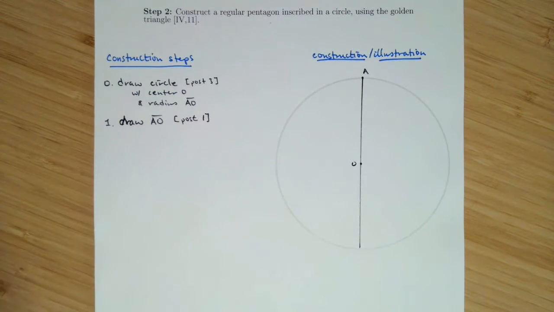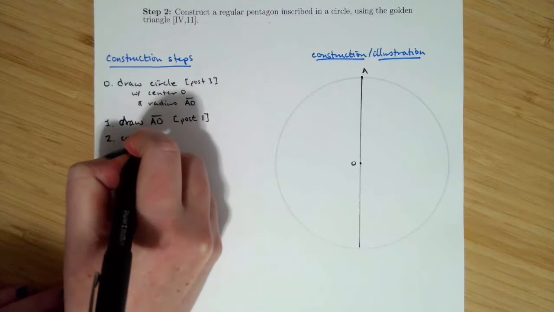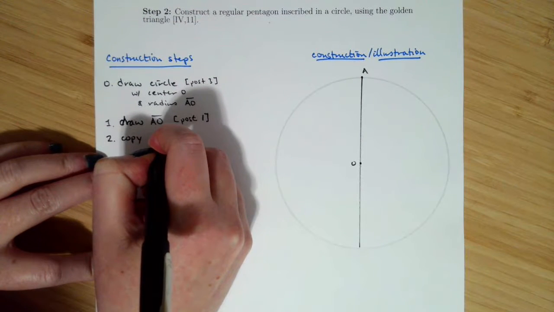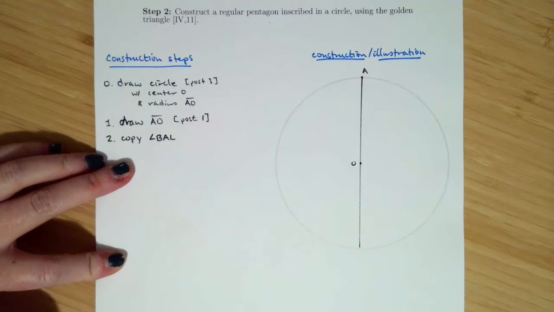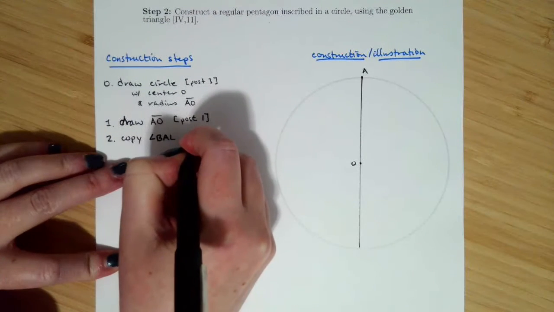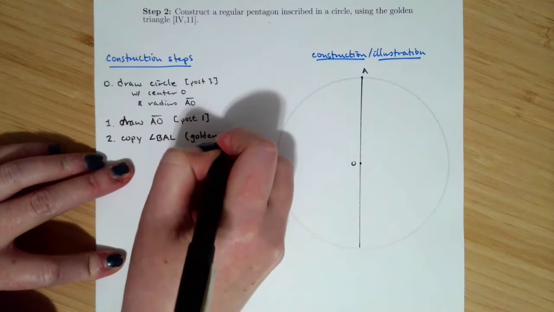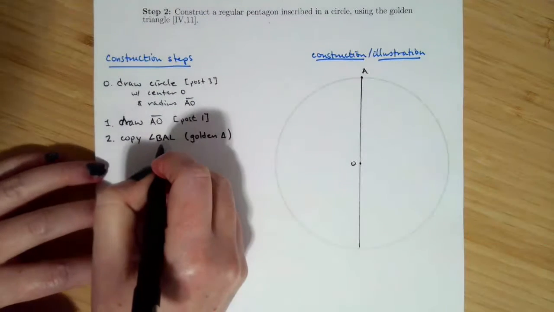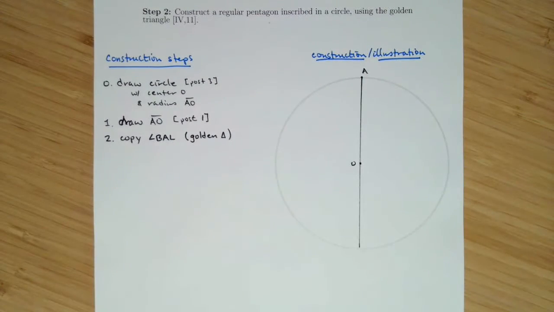Now, the next thing that we want to do, and I'm going to write this step in a slightly odd sounding way, is copy the angle BAL, which you don't even see in what we have so far, because it's not there. This is the angle BAL from our golden triangle we had previously. This is going to be the one angle that's not the base angle. This is going to be our 36 degree angle. So we'll pull that picture over here and show it. Actually, let me do that right now.